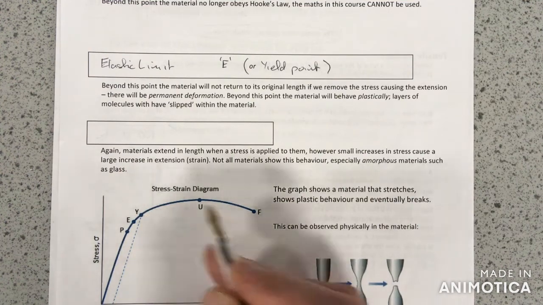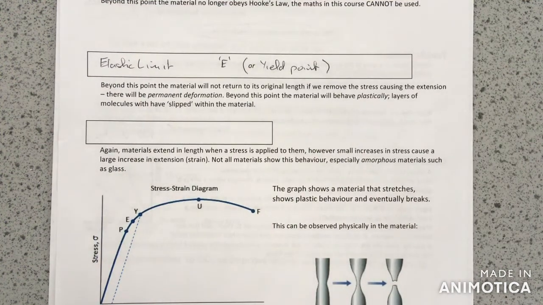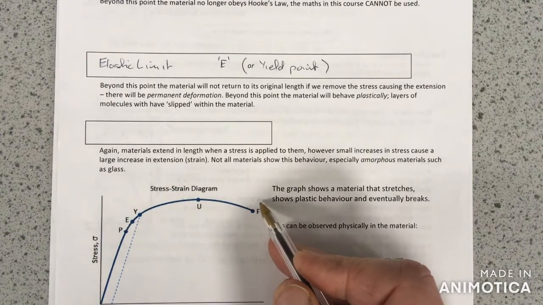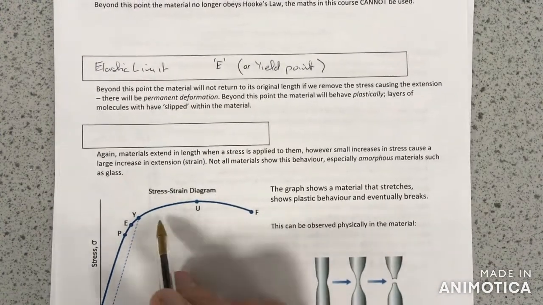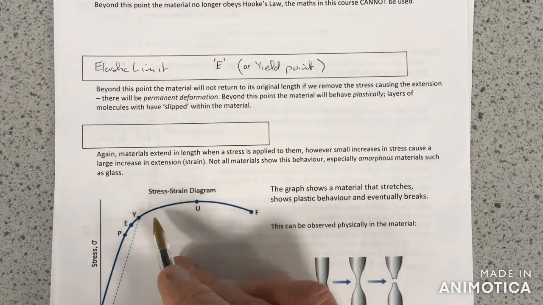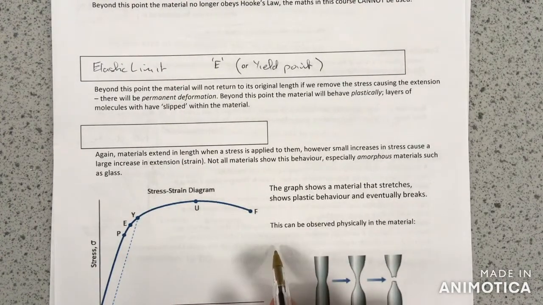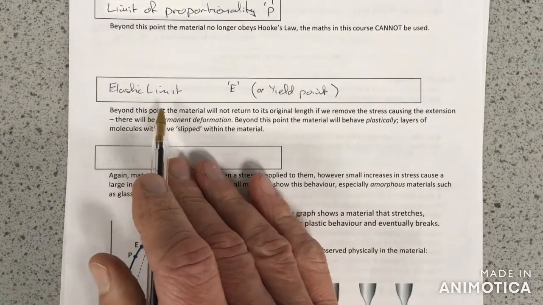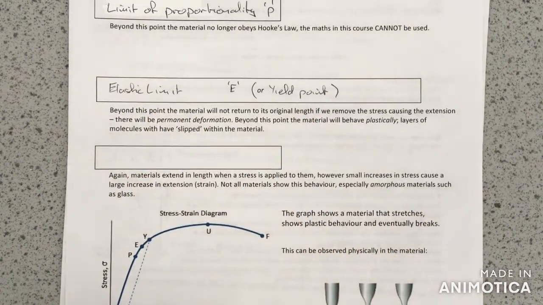In some things, you might get a real kink, so it kicks up and then it drops right down, just like in the PowerPoint that I've shared. So the yield is where the structure within the material is changing. That's a more material word, but for us, we're looking at the graph, so elastic limit is a better description.